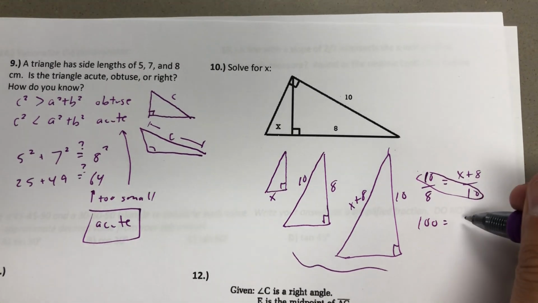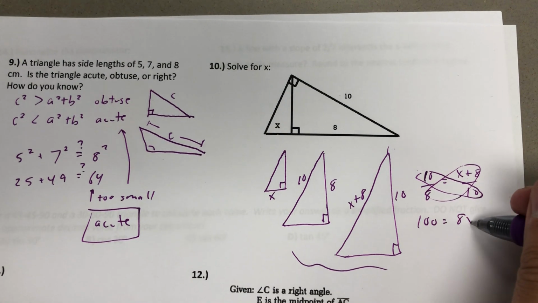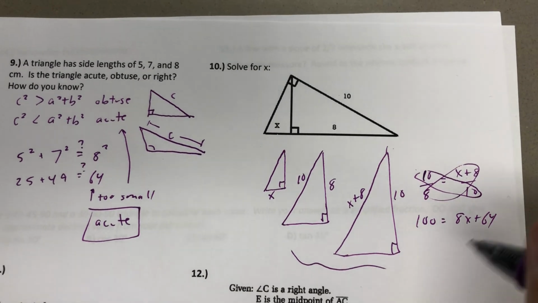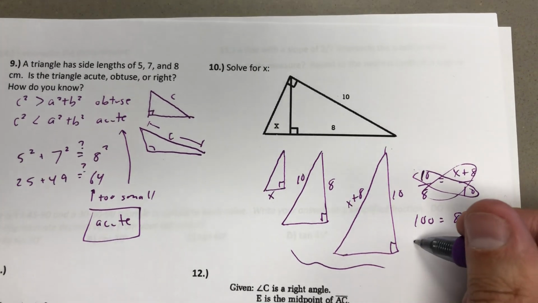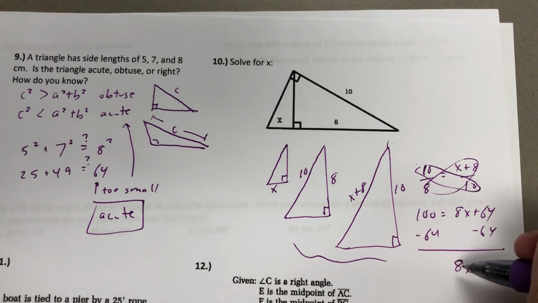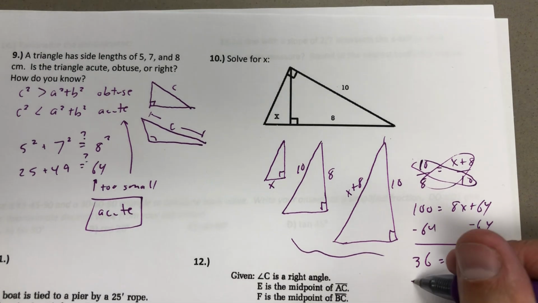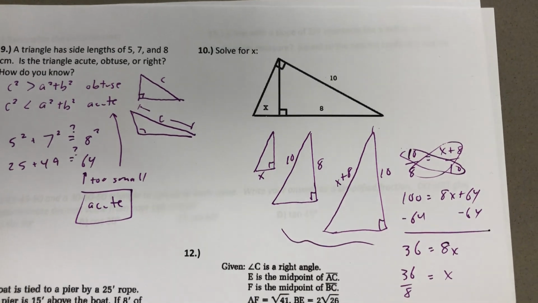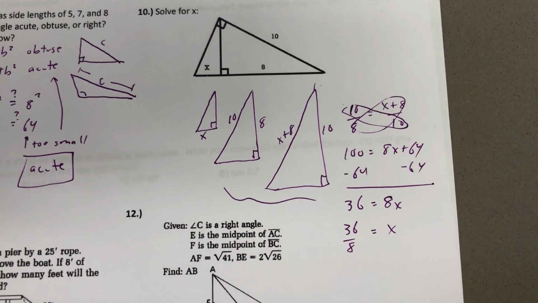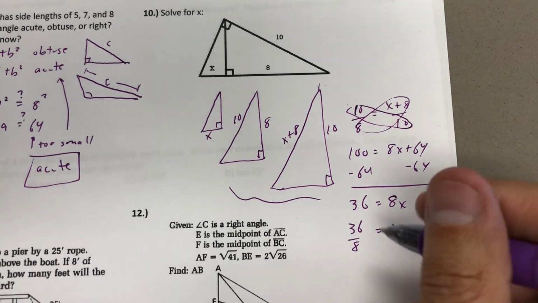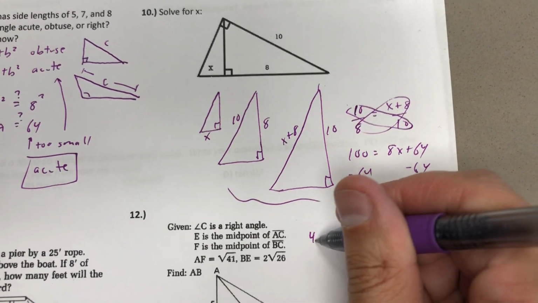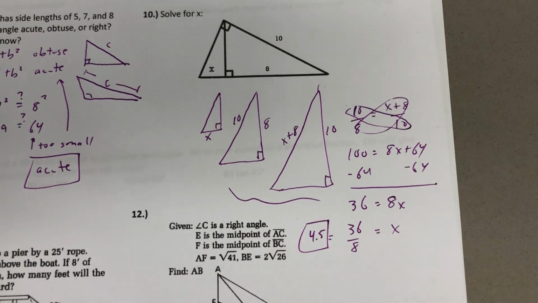You'll get 100 is equal to 8x plus 64. If you subtract 64 on both sides, you're going to find out that 8x is equal to 36. So x is going to be 36 over 8. 36 over 8 is 4.5, or 9 halves, and that's going to be your missing value.